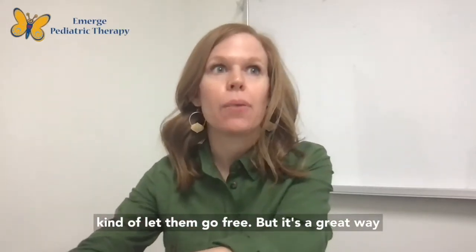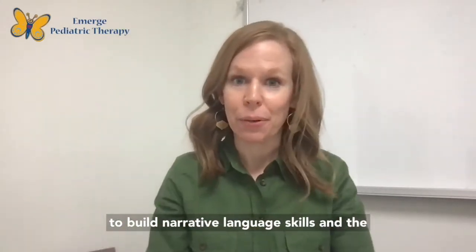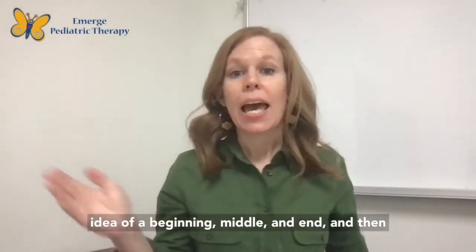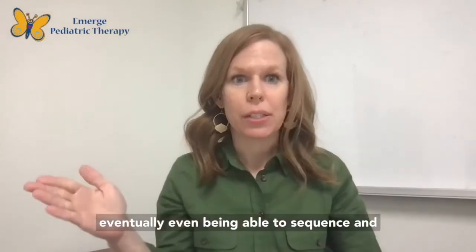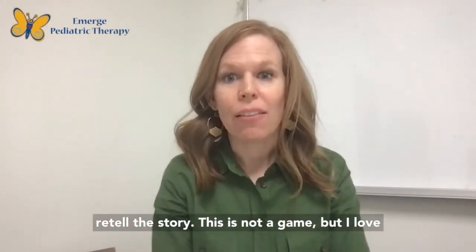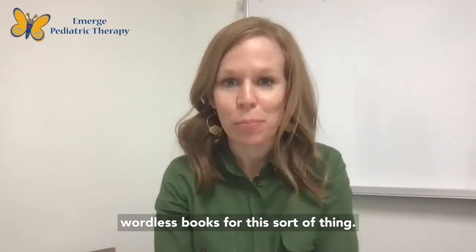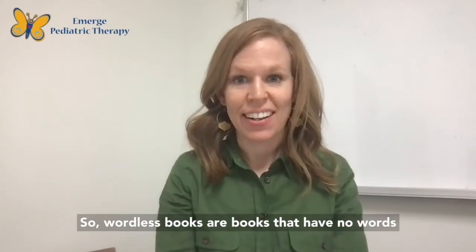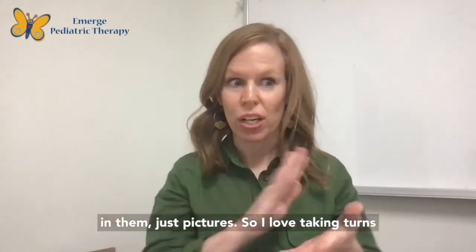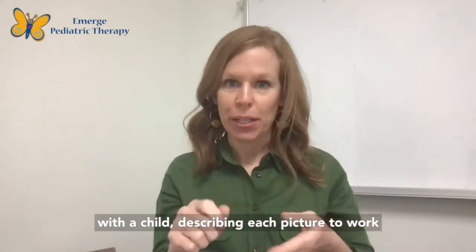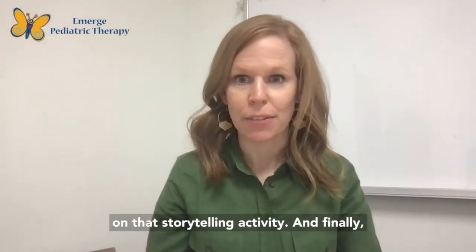But it's a great way to build narrative language skills and the idea of a beginning, middle, and end, and then eventually even being able to sequence and retell the story. This is not a game, but I love wordless books for this sort of thing. So wordless books are books that have no words in them, just pictures. So I love taking turns with a child describing each picture to work on that storytelling activity.